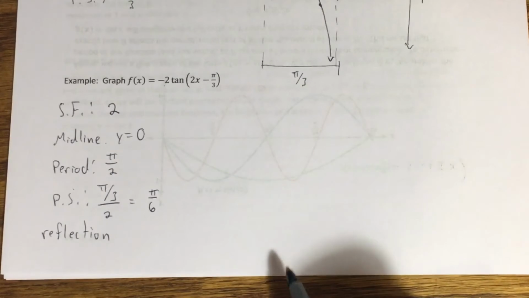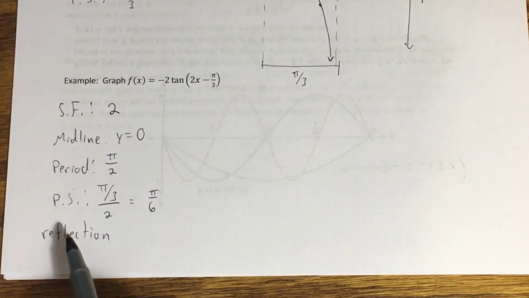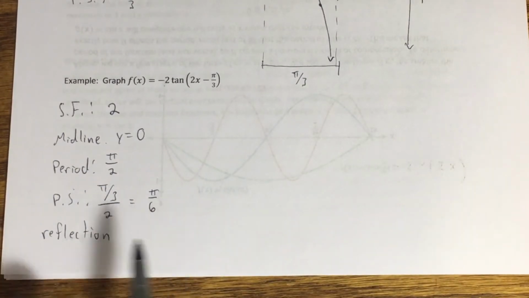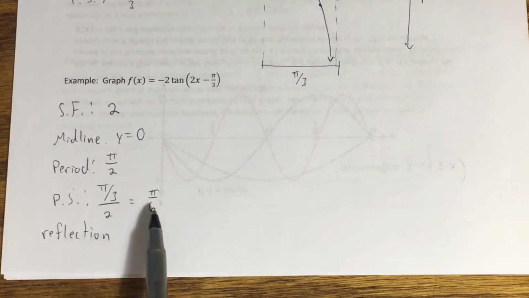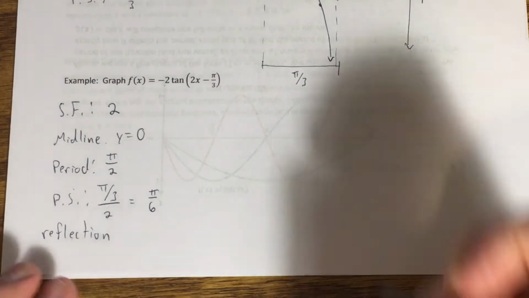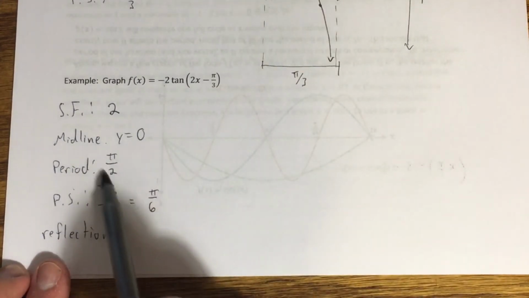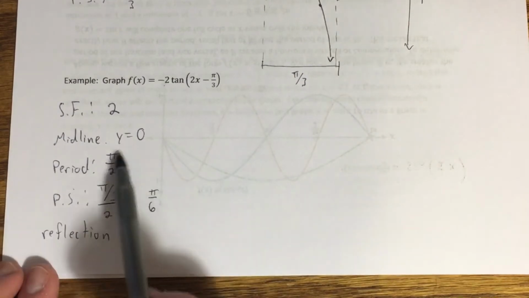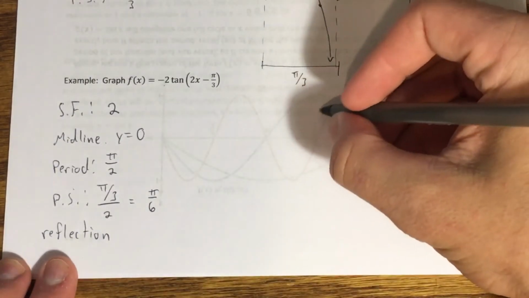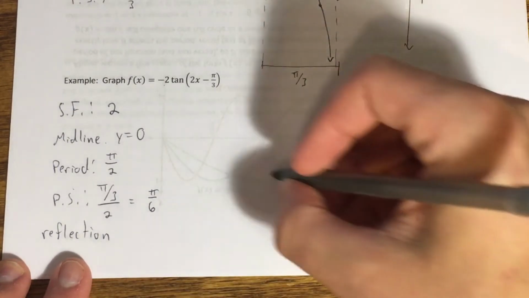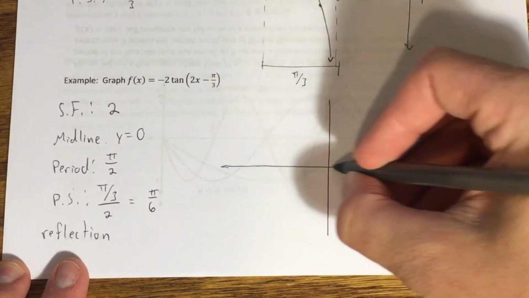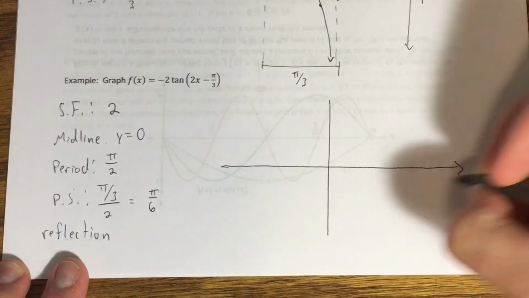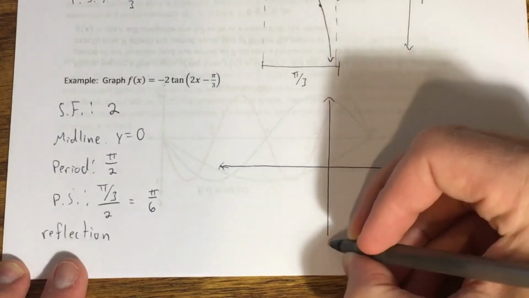Now I'm going to create my axes, and let's think about phase shift and period. The phase shift is pi over 6, which is just a little bit to the right, but remember that's going to sit in the middle of the interval that we graph our tangent function on. So we do have to move to the left and to the right of that value, and by an amount that will end up being larger than this. So I'm going to give myself enough space on both sides of my y-axis this time.